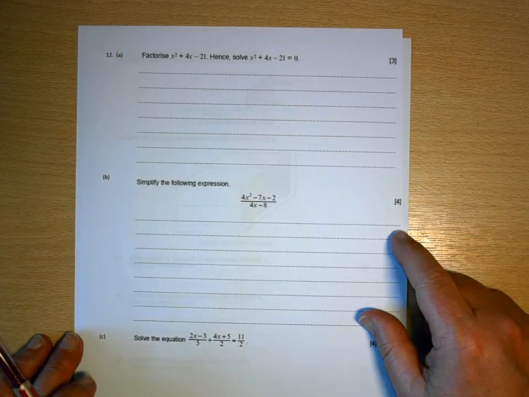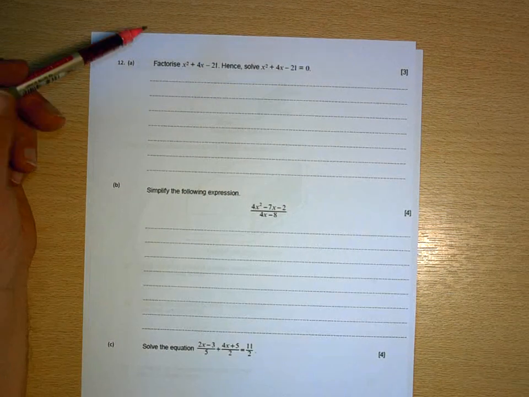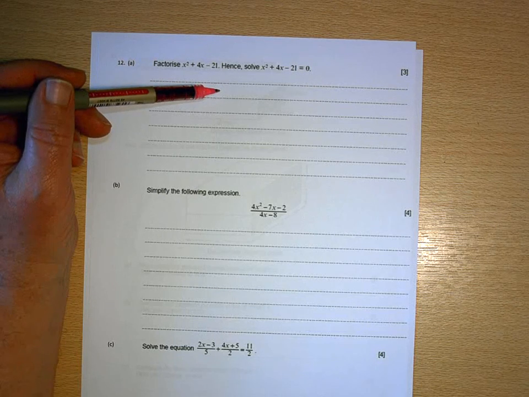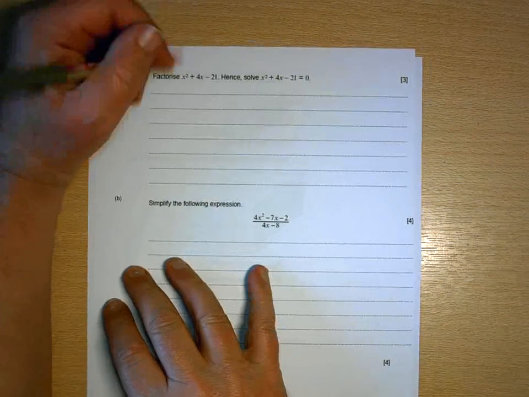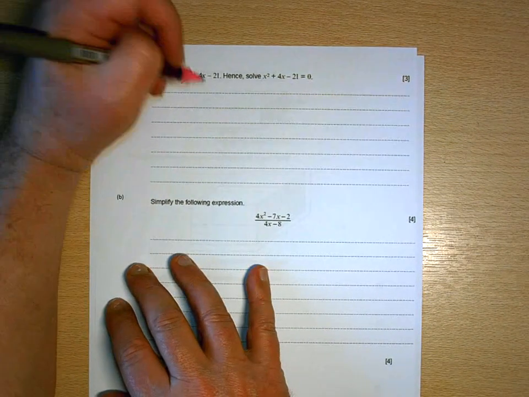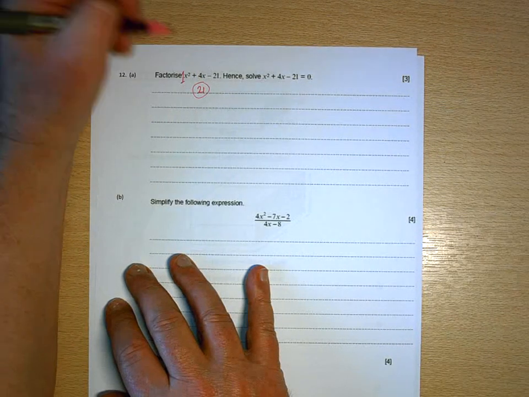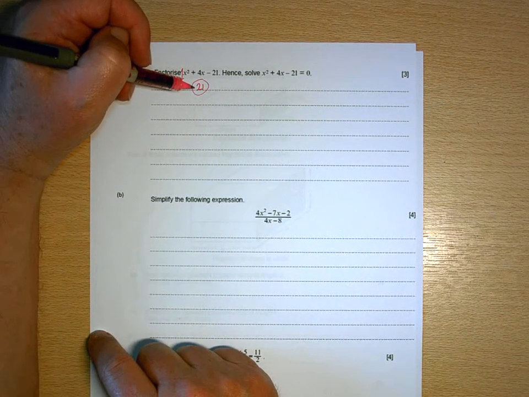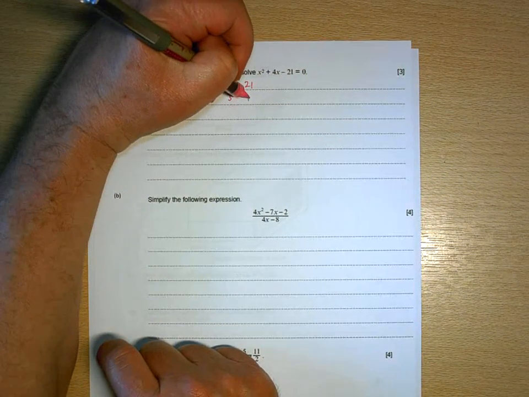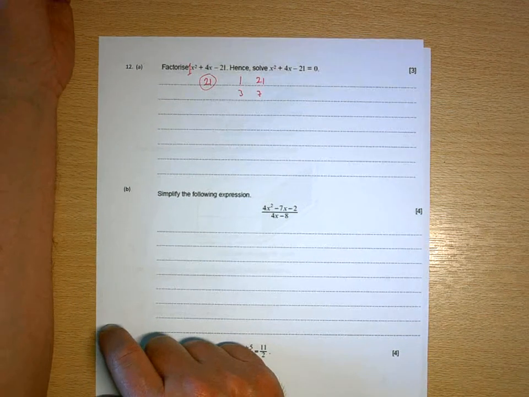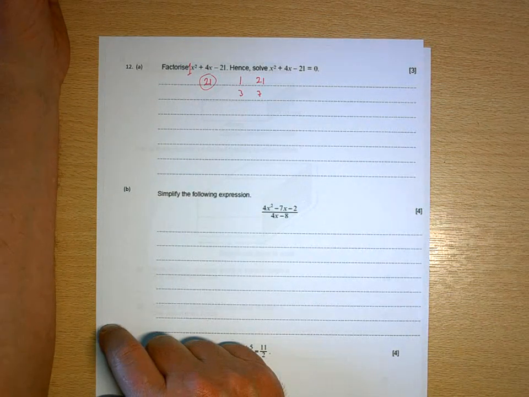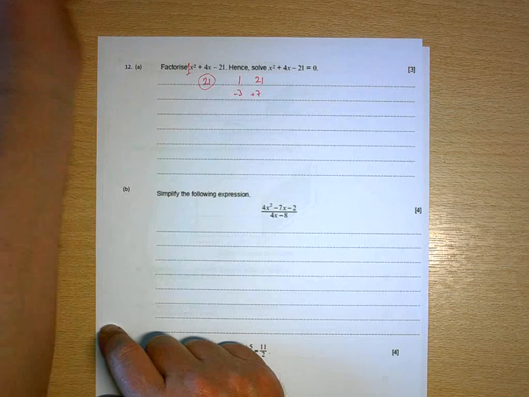Okay, question 12. Factorize and hence solve. So it isn't one where they say give your answer to 2 decimal places. So it's not the formula. So there's a 1 in front of the x squared. So I do 1 times 21 gives me 21. I then list the factor pairs of 21. There aren't many. 1 and 21, 3 and 7, 7 and 3, that's it. I want to choose the pair that I can make into plus 4. So to make plus 4, that would be my pair of numbers.